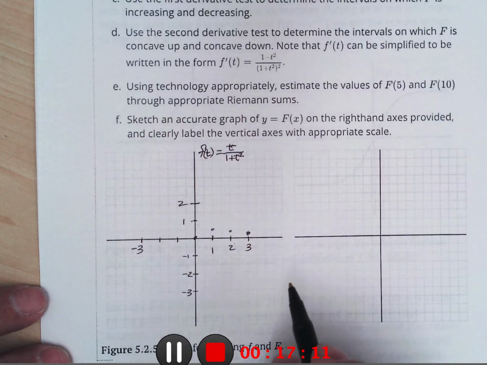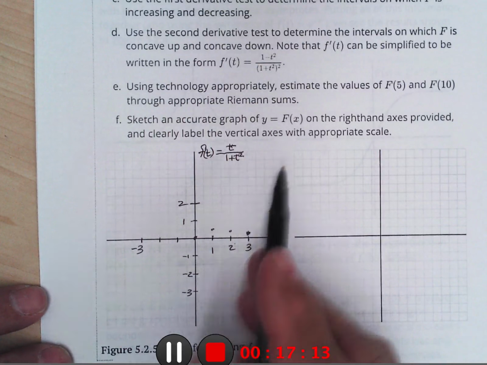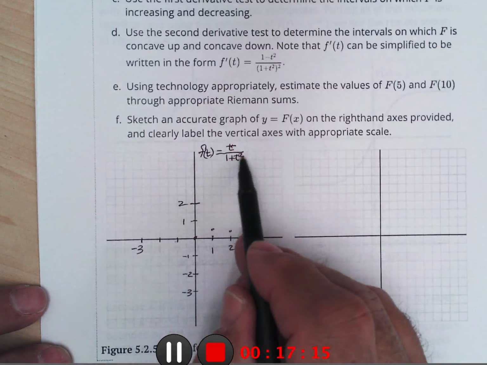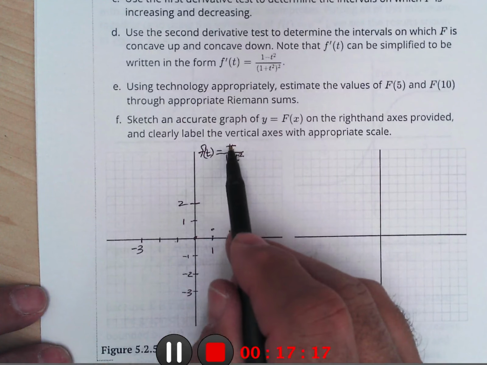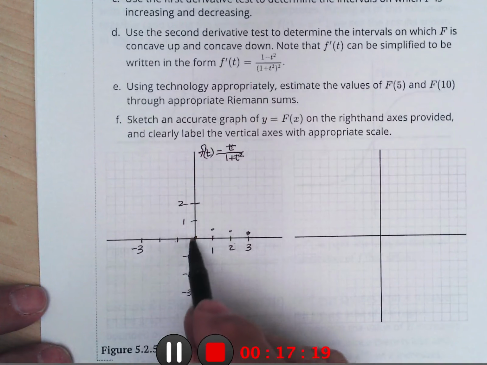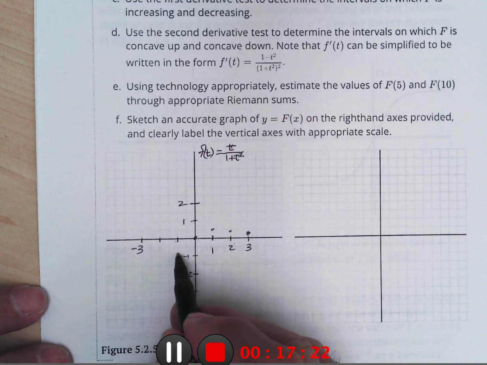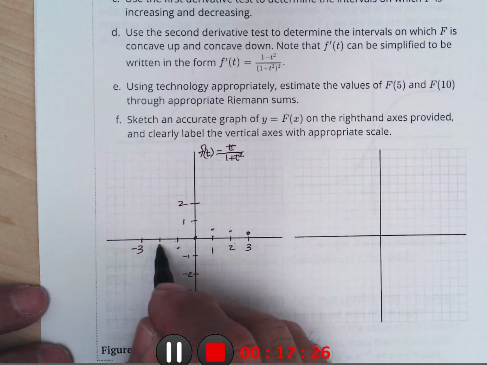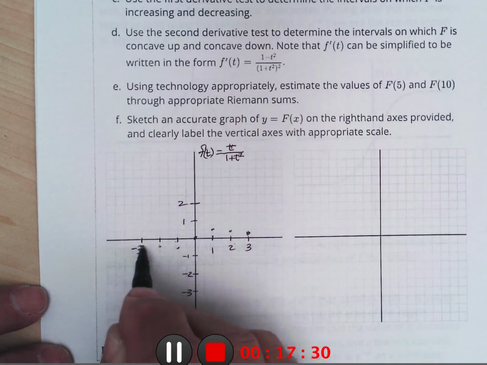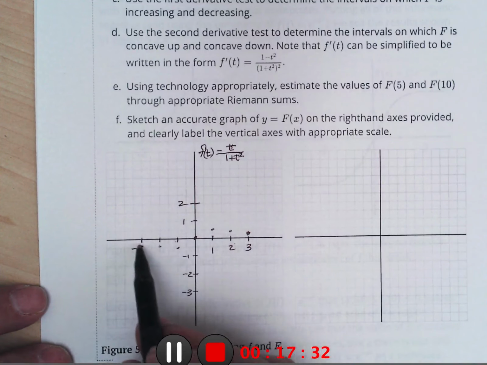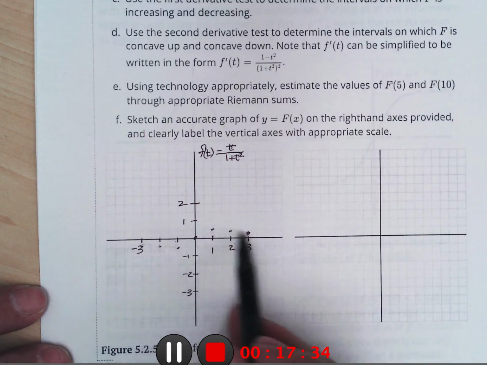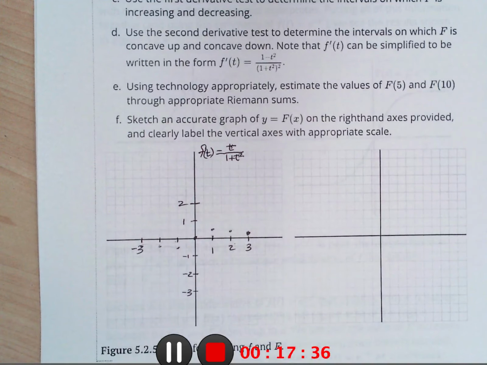Okay. And if I put -1, the denominator is going to stay positive, but the numerator is going to change to negative. So I'm going to get the same numbers, but on the negative side: 1/2, 0.4, and 0.3-ish. And so I have to draw something that goes like this and to this. So let's take a look on the calculator what it actually looks like.